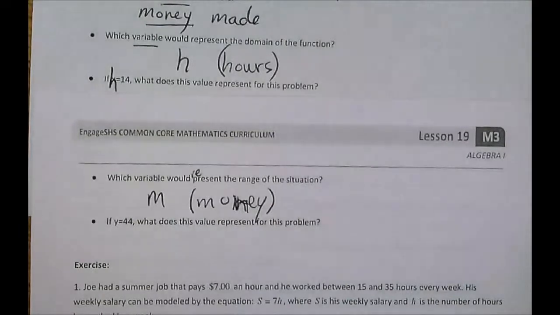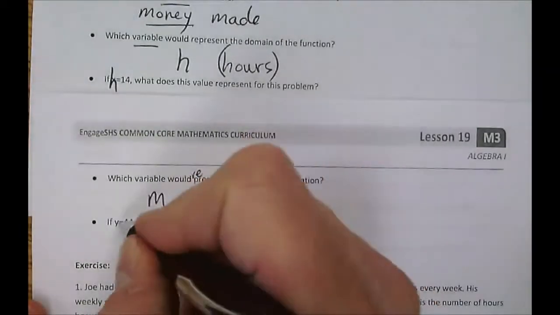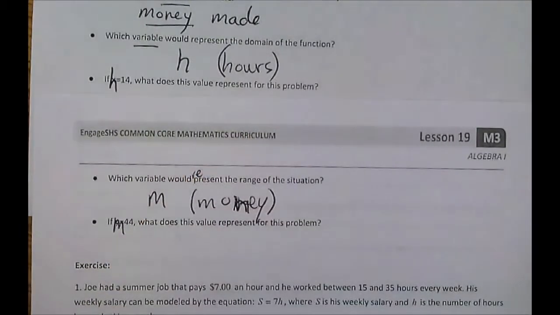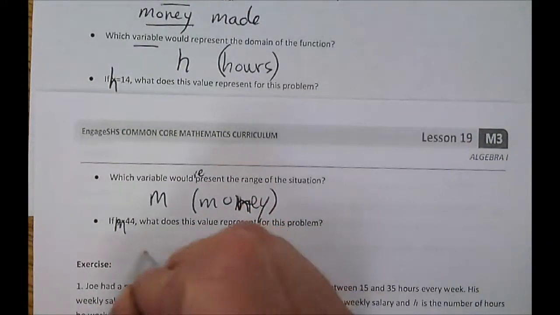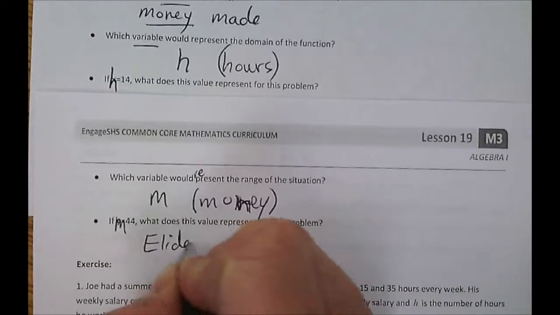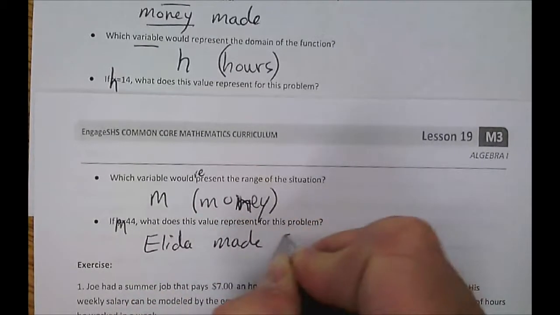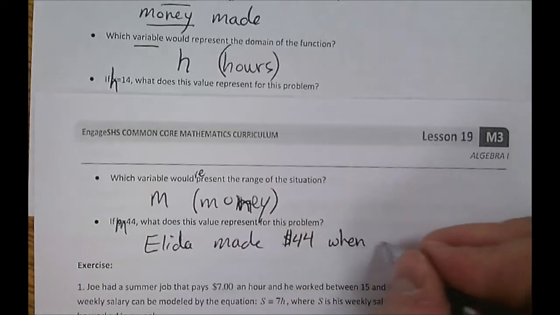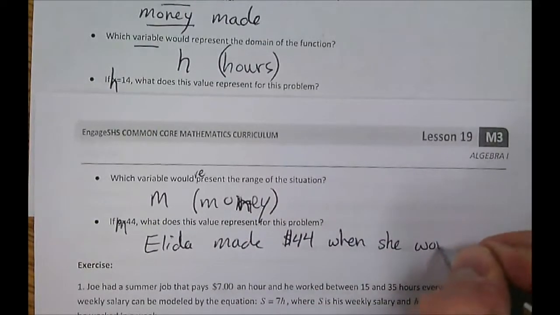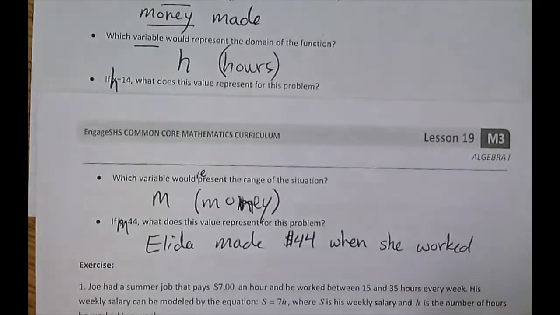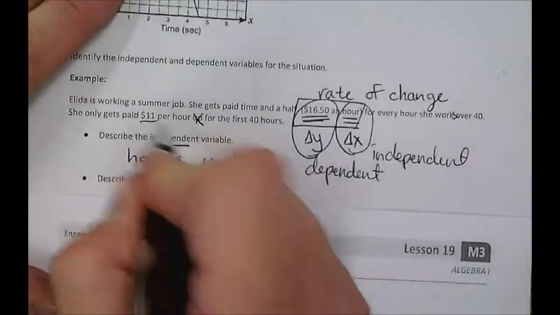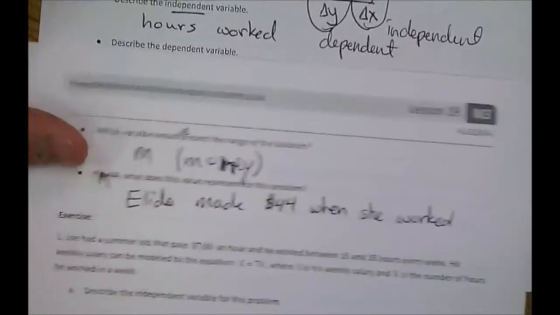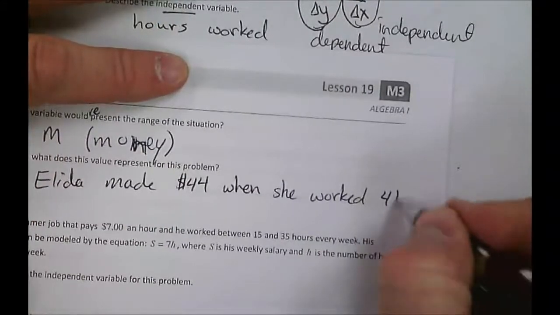Okay. If y equals 44, well, we're not using y's, we're using m's. So if m equals 44, what does this value represent for this problem? It means that Alita made $44, and then we can add to that when she worked. What is that? $11 per hour, $44. She must have worked 4 hours.